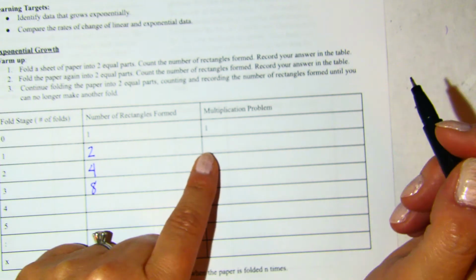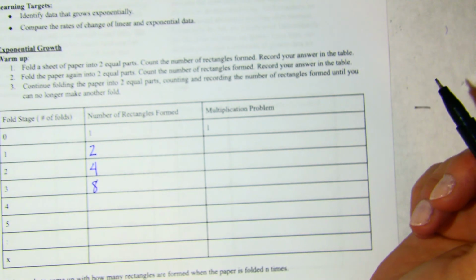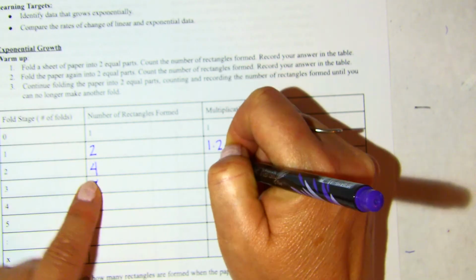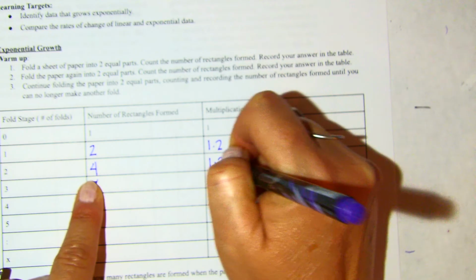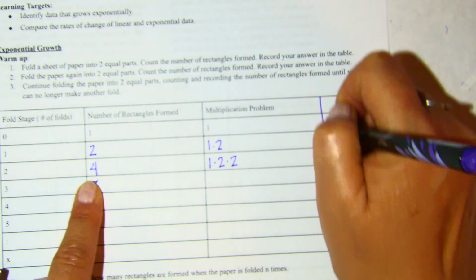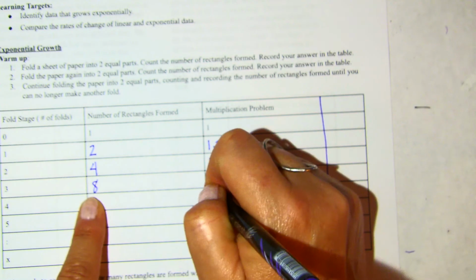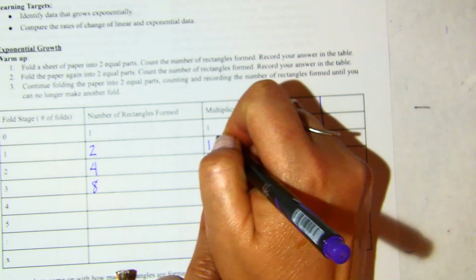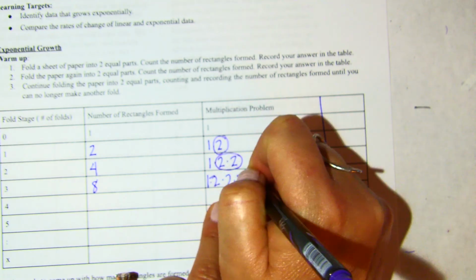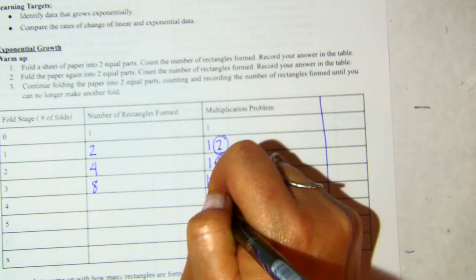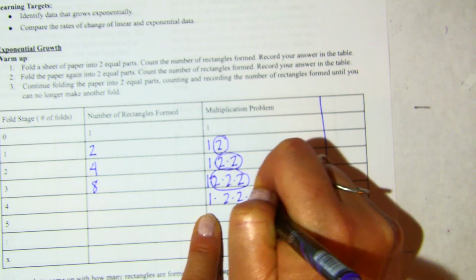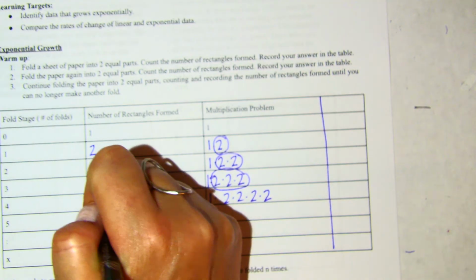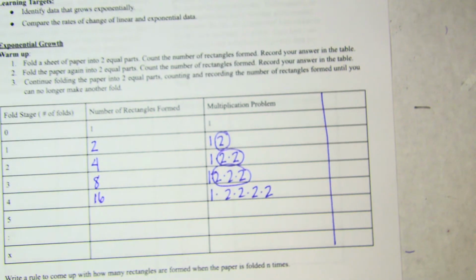So we want to try to find a pattern here so we can come up with our exponential equation. So 1 is just 1, 2 is 1 times 2, 4 is 1 times 2 times 2, and then this is 1 times 2 times 2 times 2. And then we just keep going. So notice the pattern here. I have 1, 2, then I have 2 2s, and then I have 3 2s. So on this next one, if the pattern continues, I would have 4 2s. So that's 4 times 2 is 8 times 2 is 16. If you were to fold your paper, you would see that that's true.